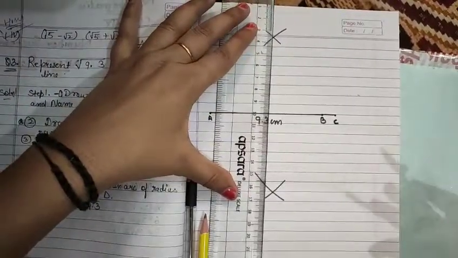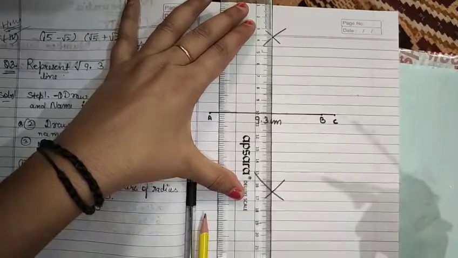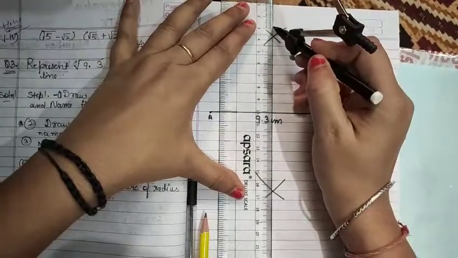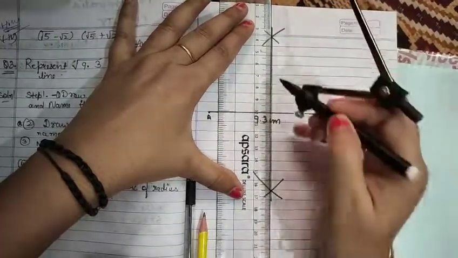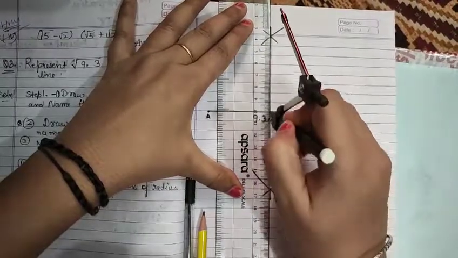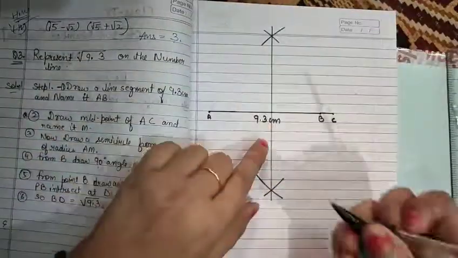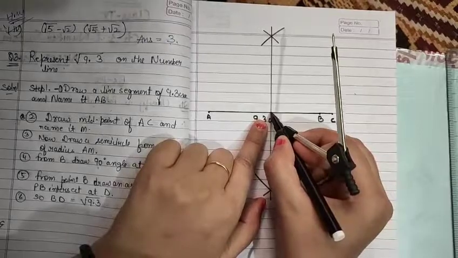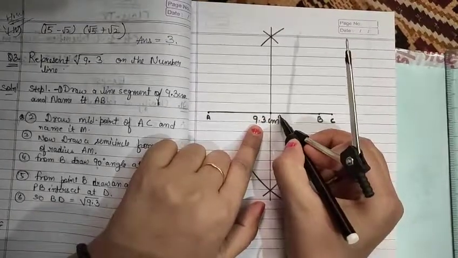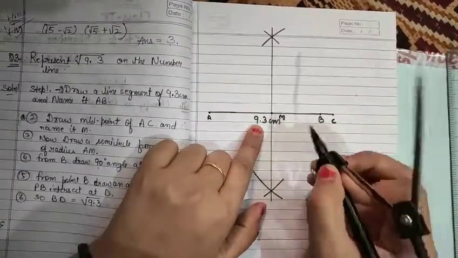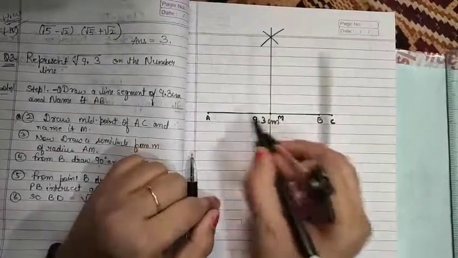Now join it. It will bisect the line AC at this point. Name it M. And this will be the midpoint of AC.